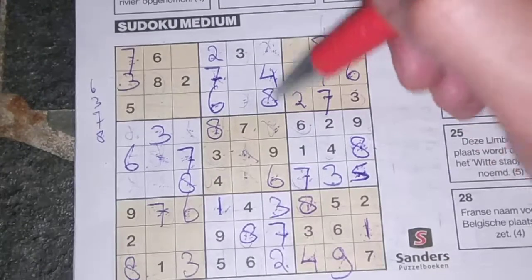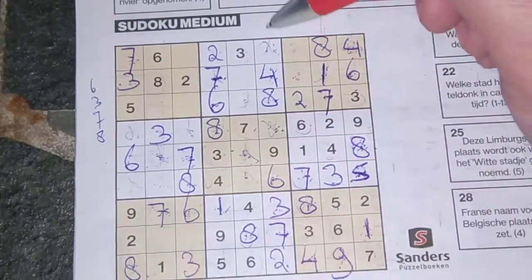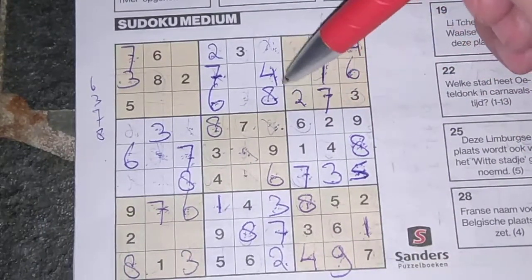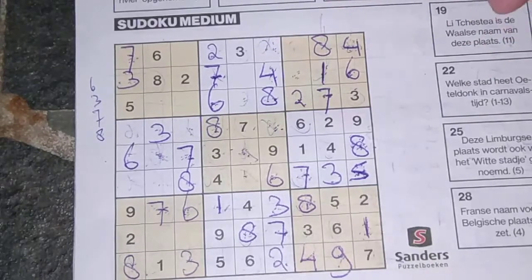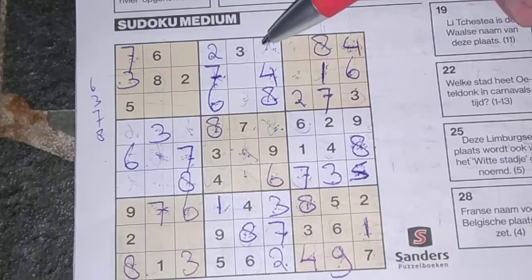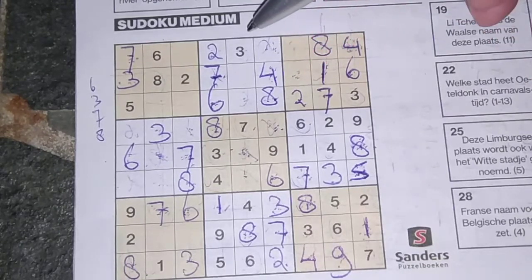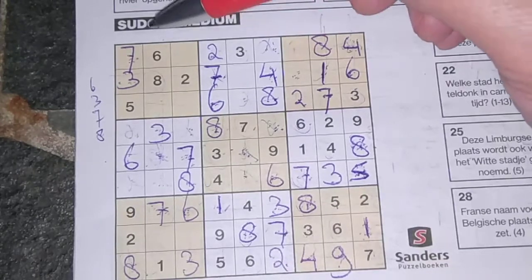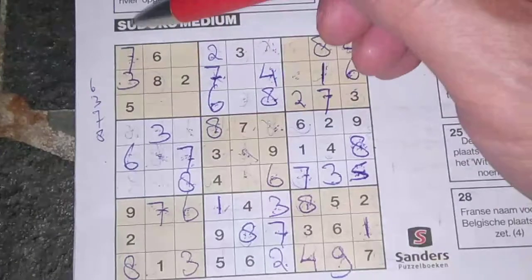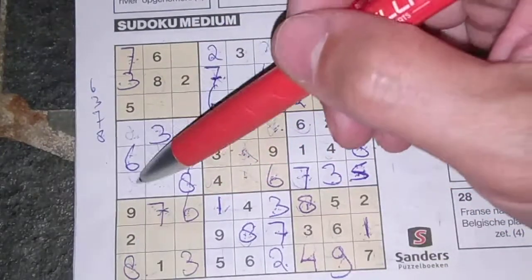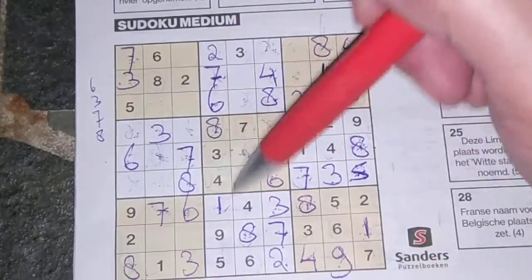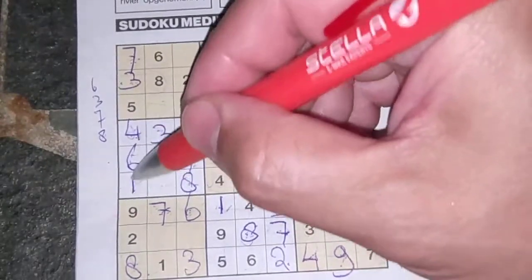The 1 and the 5 are missing. In this column, 1 and the 5. How about these two numbers in this column, the first column? The 1 and the 4 are missing. We have a 4 here, no 4 there. 4 should be here, and the 1 goes there.